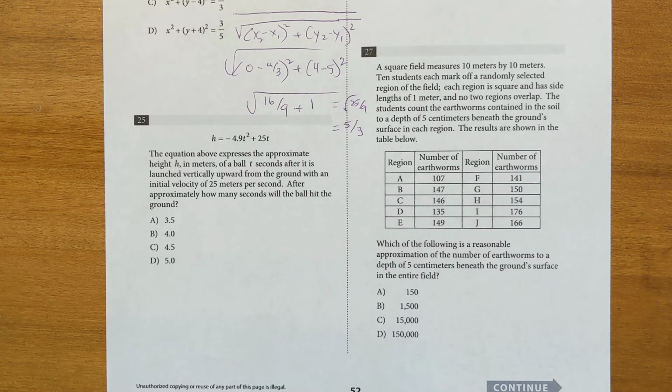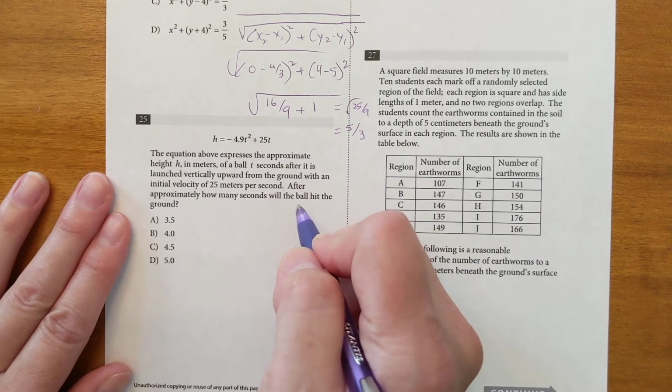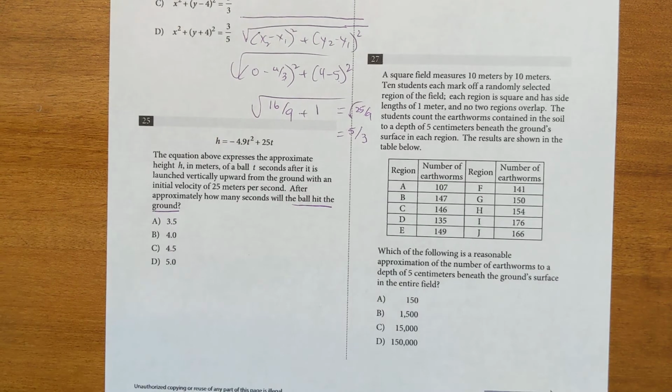Okay, 25. h is equal to negative 4.9 t squared plus 25t. The equation above expresses the approximate height h in meters of a ball t seconds after it is launched vertically upward from the ground with an initial velocity of 25 meters per second. After approximately how many seconds will the ball hit the ground? What happens when it hits the ground? What is the height when it hits the ground? All right, I said too much already. Give it a try.